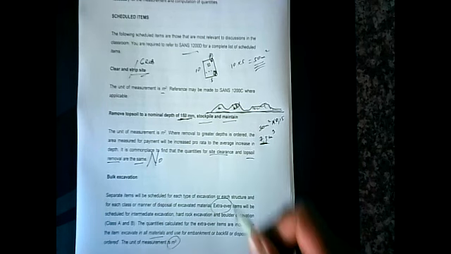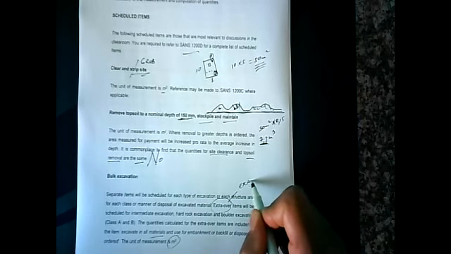All right, bulk excavation. Separate items will be scheduled for each type of excavation or its structure and for each class or manner of disposal of excavated material. Extra over items, a new concept, will be scheduled for intermediate excavation, hard rock excavation, and boulder excavation. The quantities calculated for the extra over items are included in the item excavating all materials, and the unit of measurement is meter cube. I believe to understand the concept of extra over, we'll have to do an example, for you to see how it is handled physically rather than a definition. So we'll come to that.